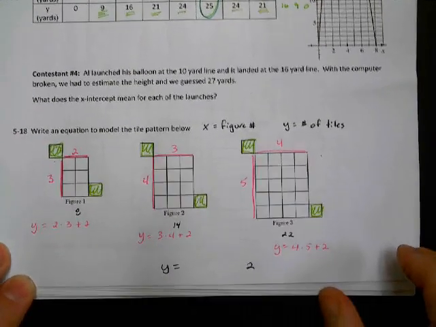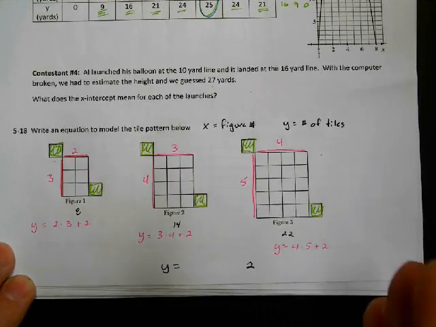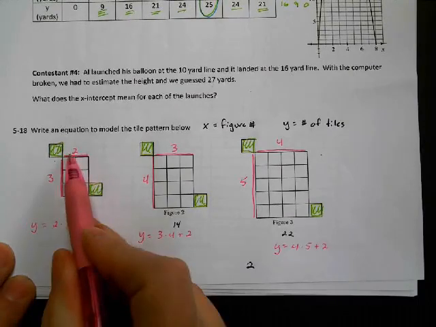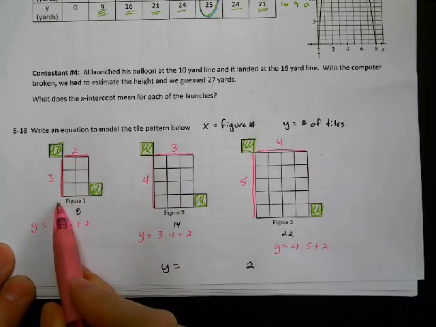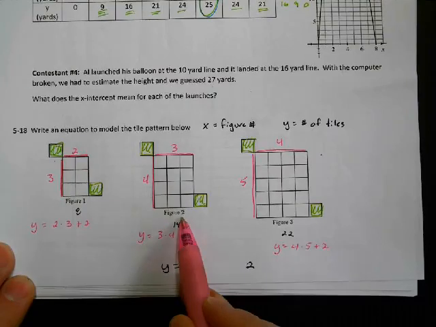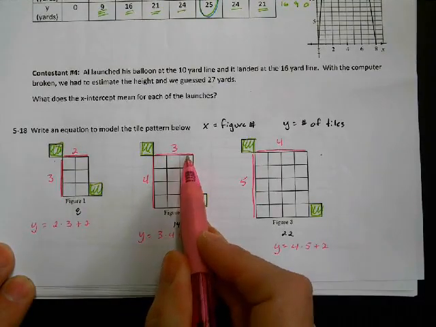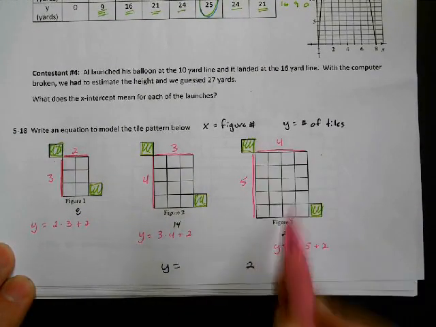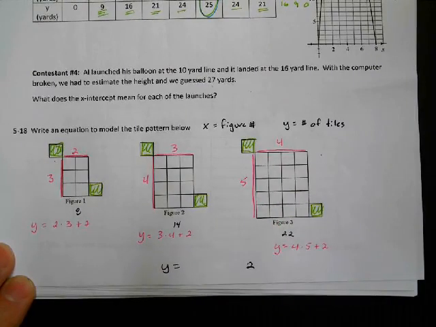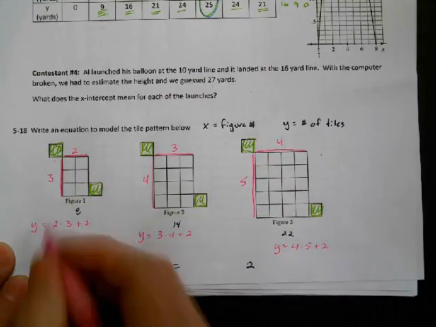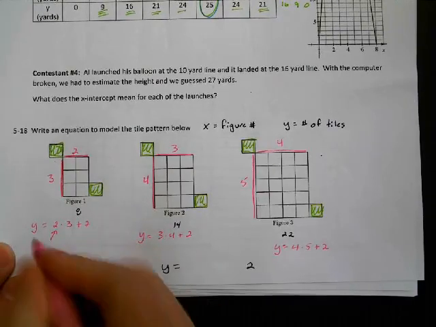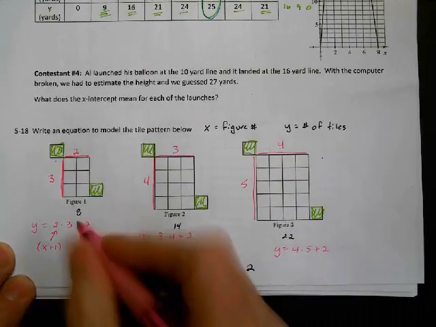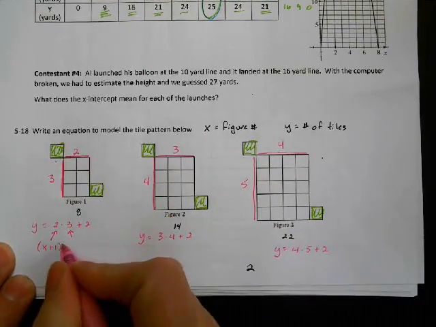Now what I do notice here is comparing the figure number, this is 1 more than the figure number, this is 2 more than the figure number. When we have figure 2, this is 1 more than the figure number, this is 2 more than the figure number 2. Figure 3, 4 is 1 more than 3, 5 is 2 more than 3. So we do see our pattern there. What's happening is this number is 1 more than the figure number, x. This number is 2 more than the figure number, x plus 2.